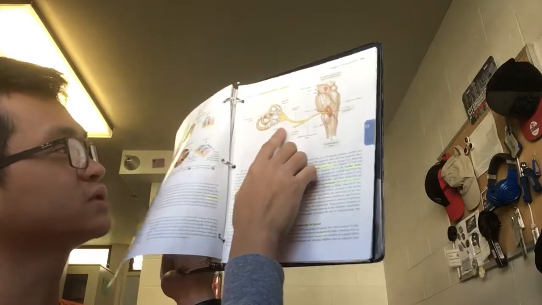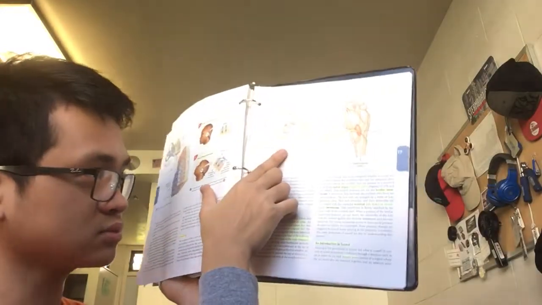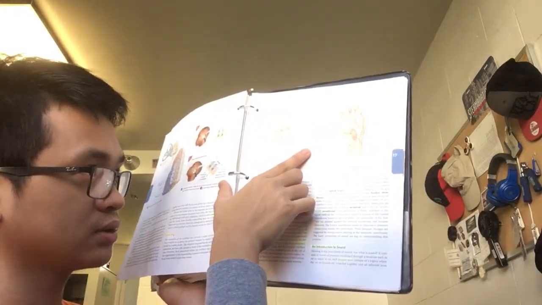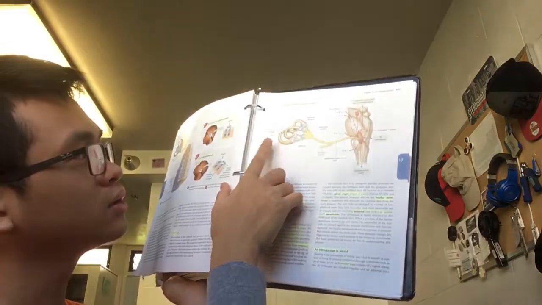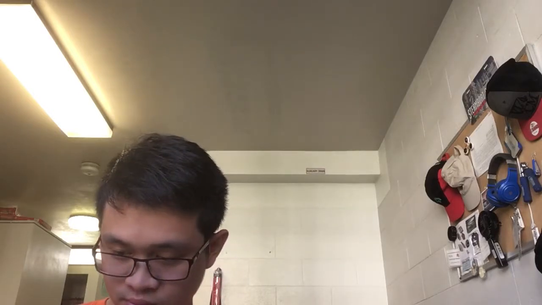There we go. Vestibule, cochlea, semicircular canals. Central canal for rotation and body position. Hearing relies on all three of these.